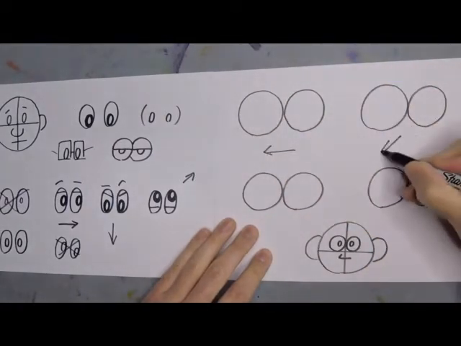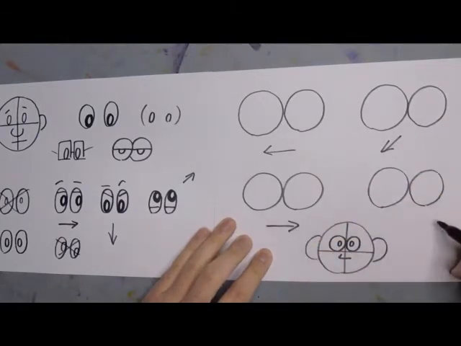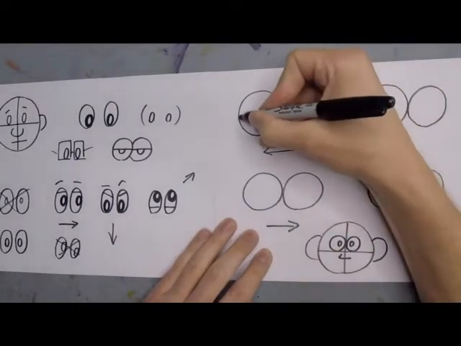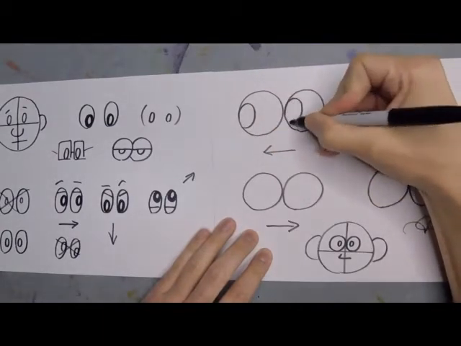We'll do it this way, and then we'll do it this way, and then we'll do crazy eyes. There, okay? So here's what we'll do. This one, jump over this way. And make them kind of big on this one, okay?